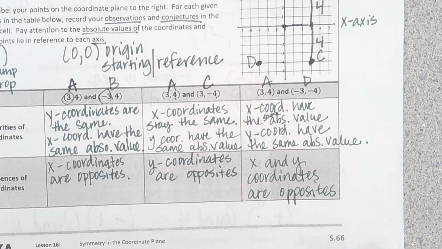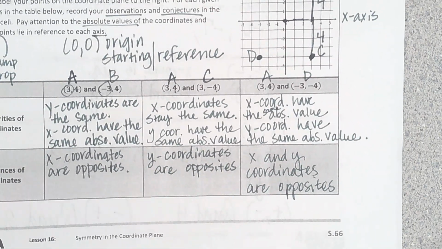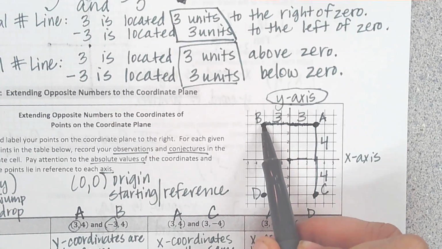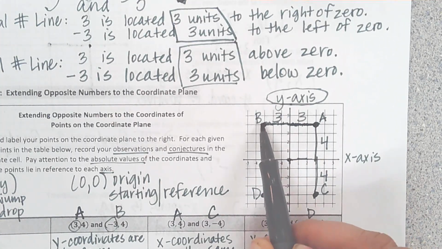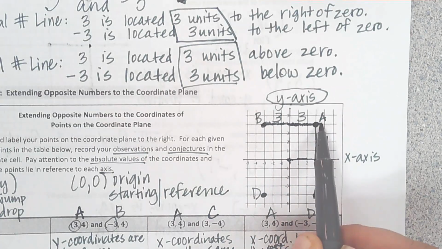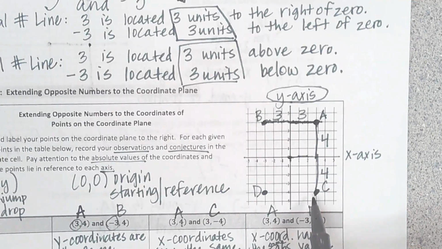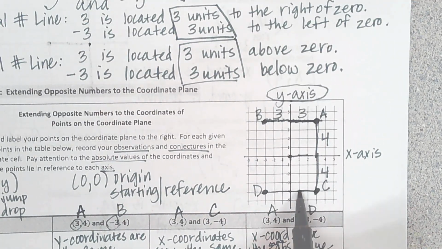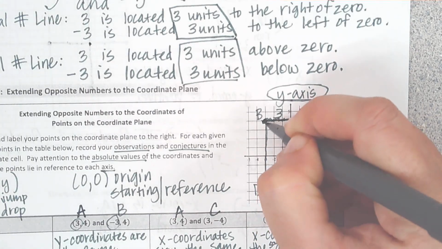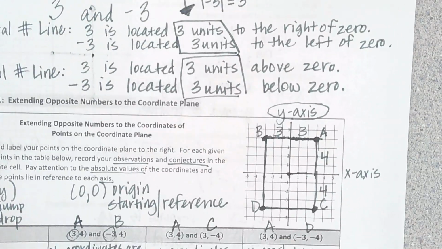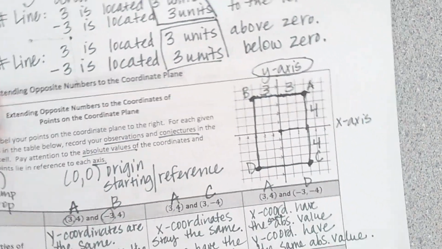So now, what am I crossing if I go from B to A? What did I just cross? The y-axis. What about from A to C? The x-axis. What about from C to D? The y-axis. From D to B? The x-axis. Okay. That's not that hard, is it? No. Okay.